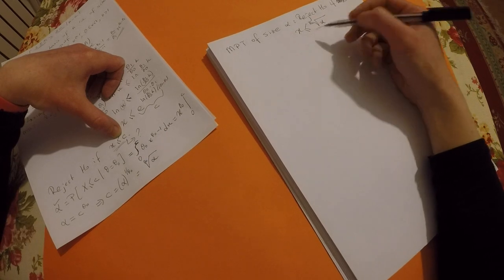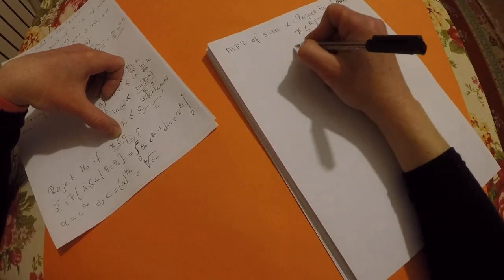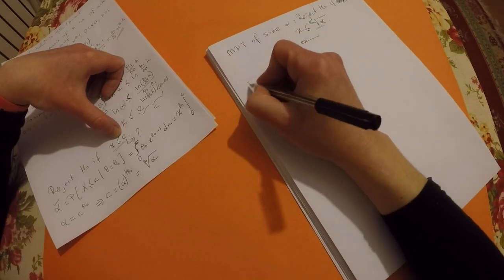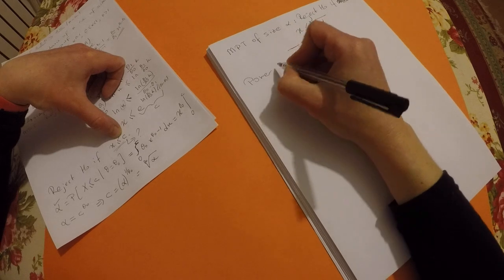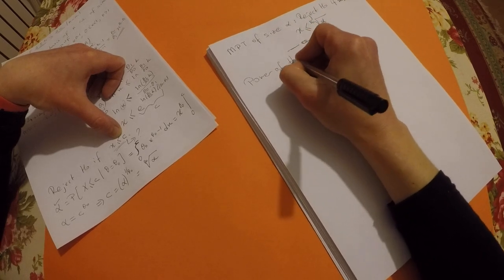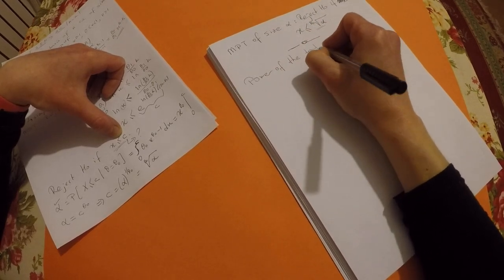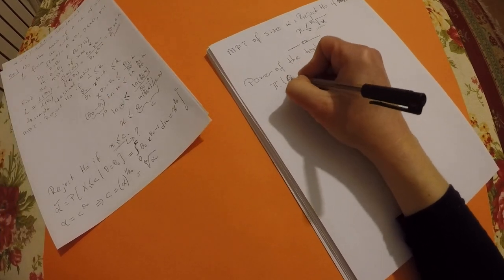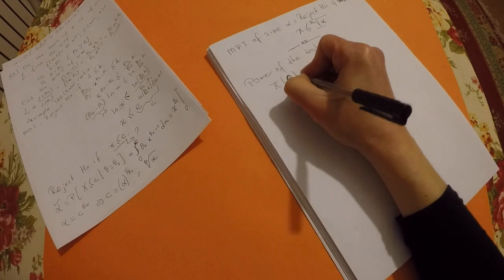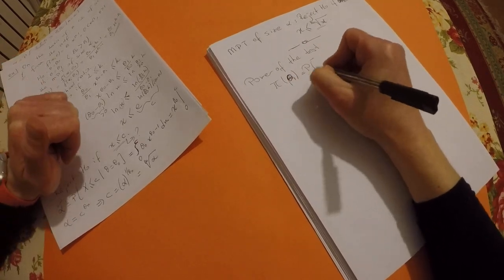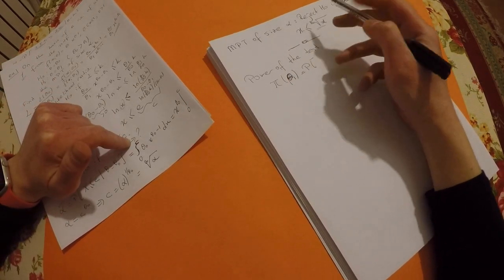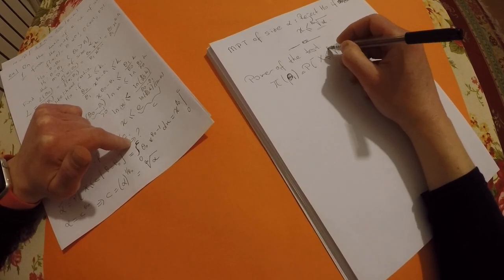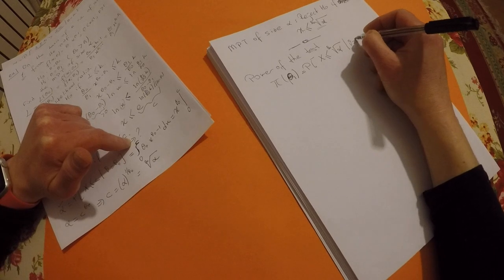If you want to find the power, okay, this is the end of the question, but let's say we want to find the power of the test. It is the power under the case that theta equals theta 1. So it is the probability of rejecting the null hypothesis, where our rejection rule is this one, given that theta equals theta 1.